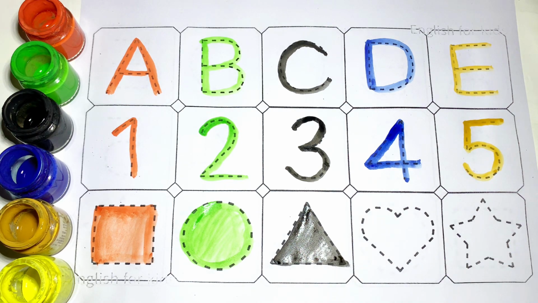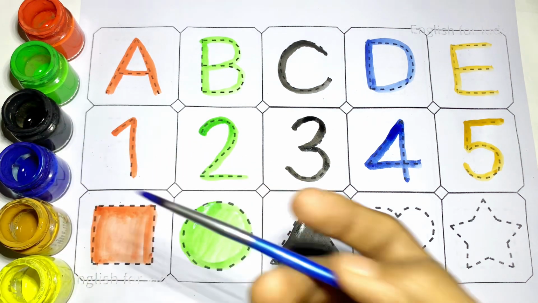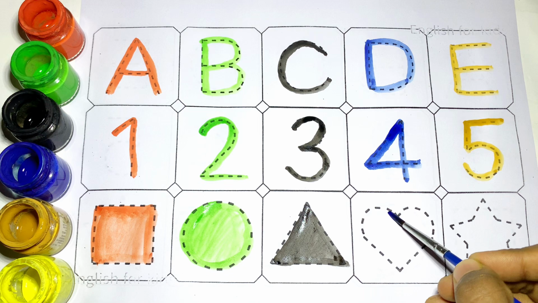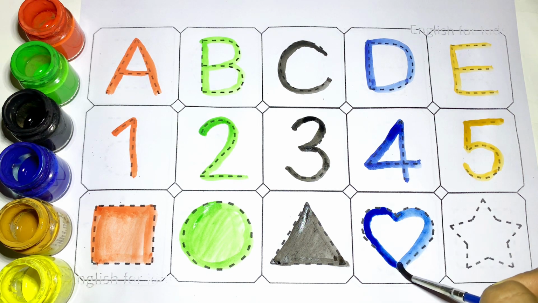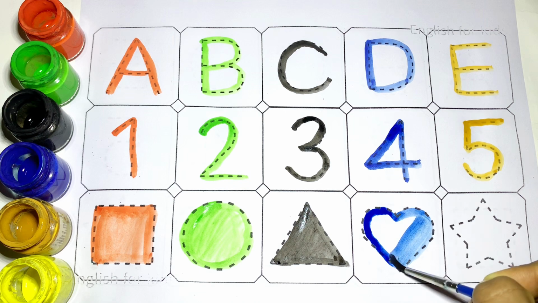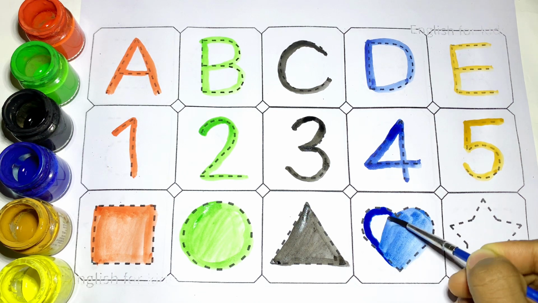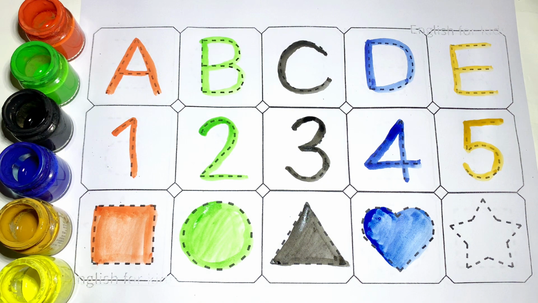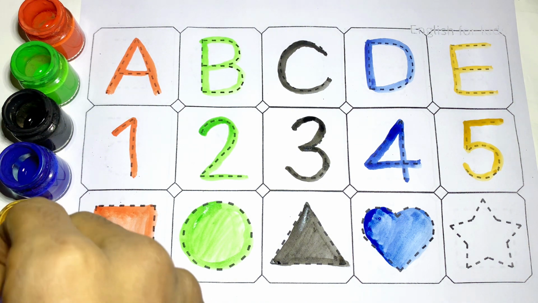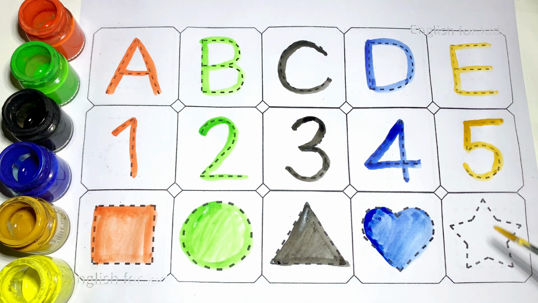Kids, now draw heart. The shape of heart, and use blue color. The shape of heart. Kids, now draw star. The shape of star, and use yellow ochre color.